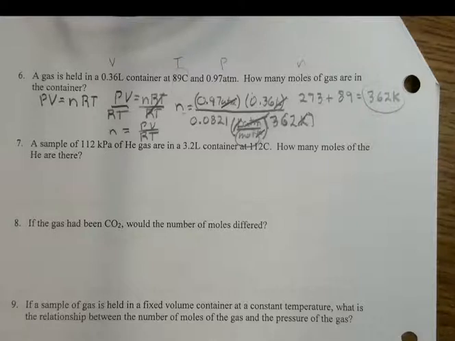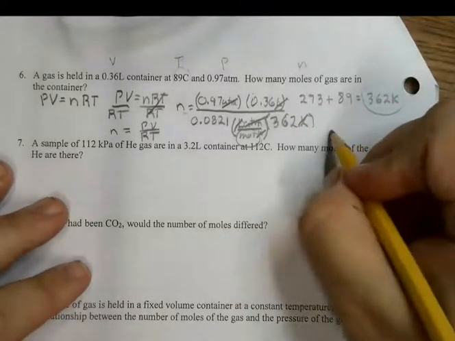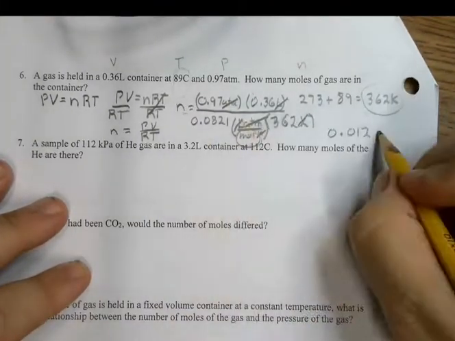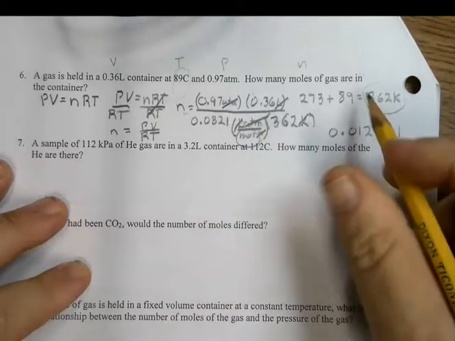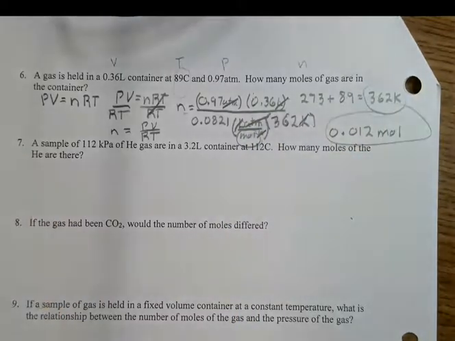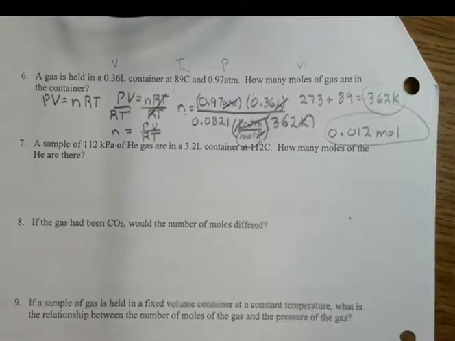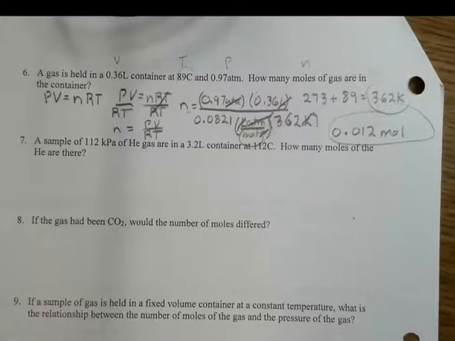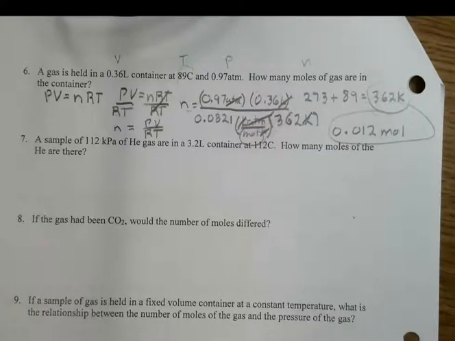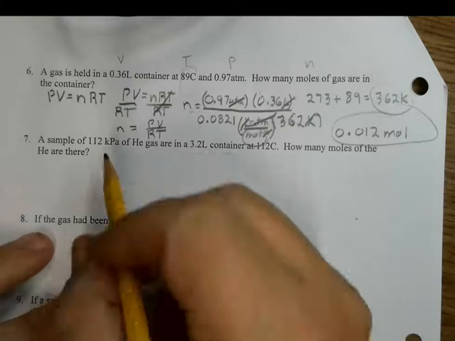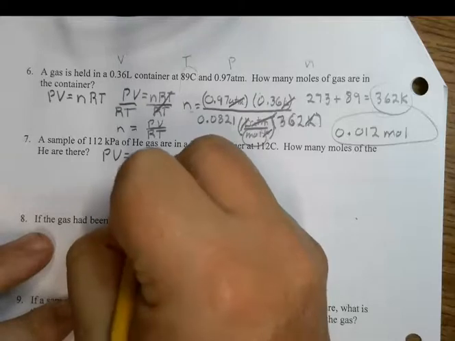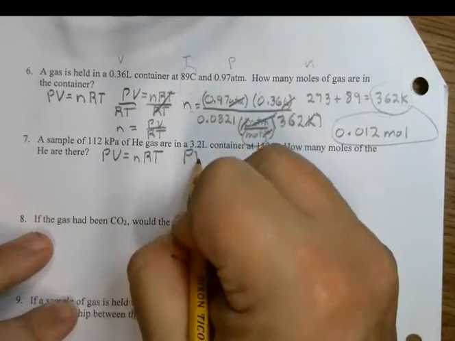And that gives us 0.012, and that's moles, is what we were looking for. So now we have a number of moles that we can stick into a chemical equation and do our chemistry. All right, so that's why this equation is really, really important in chemistry. All right, let's keep going. Let's do 7. It's asking really for the same thing, all right? So we're going to write PV. Always write the initial equation. We're looking for moles.